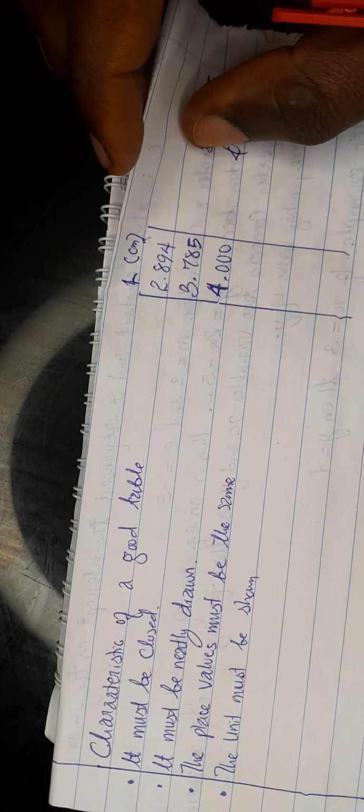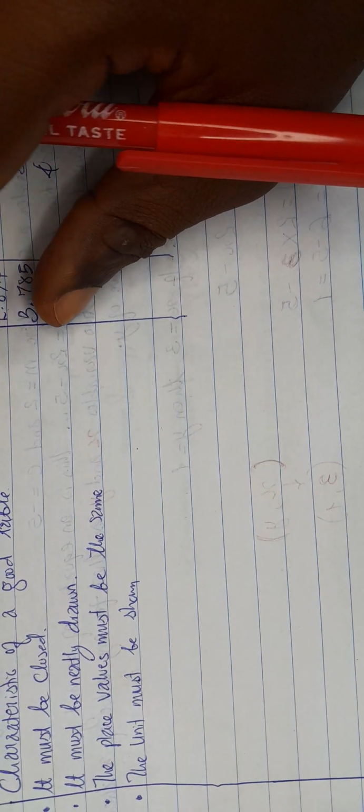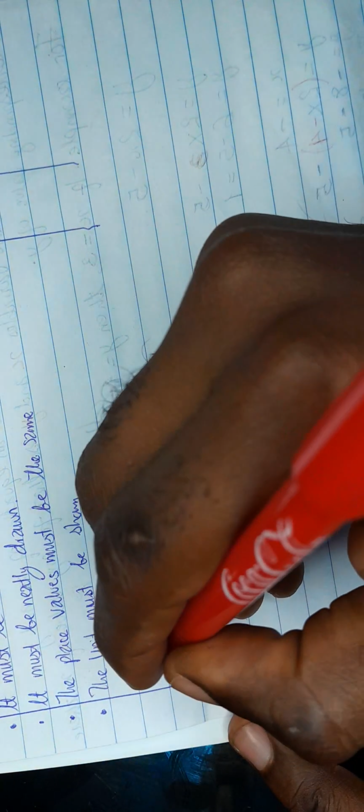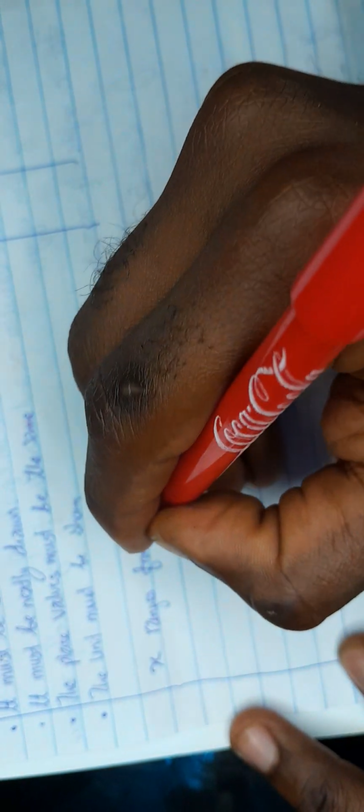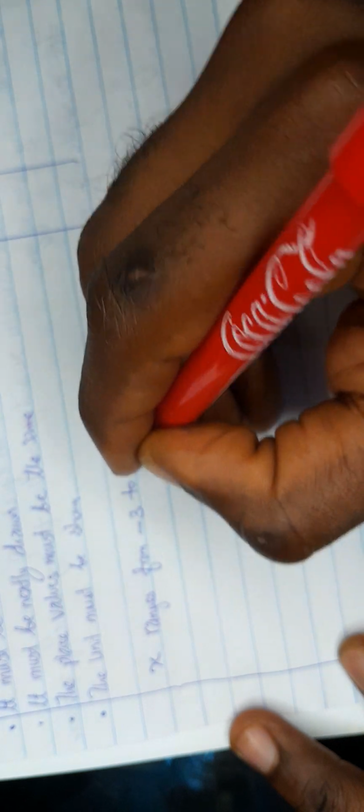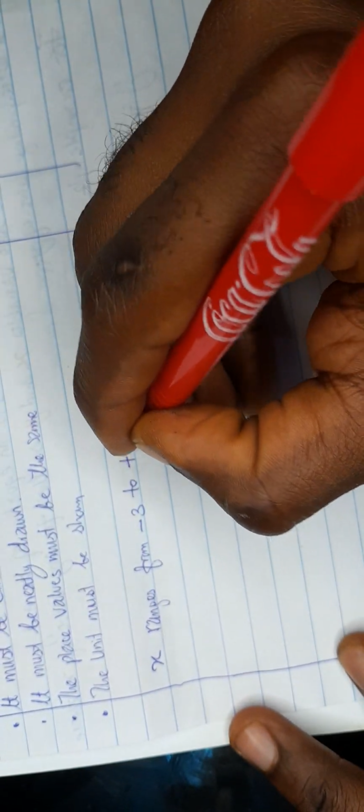Right, so let's focus on what we've been discussing earlier on. Let's say the value for x, because I said earlier that the value for x will be given to us in the question. Let's say the value for x ranges from -3 to +3.